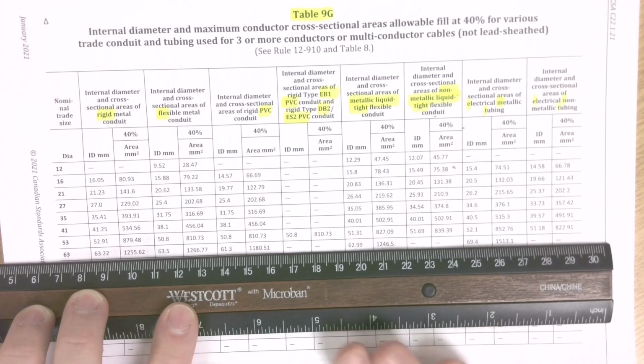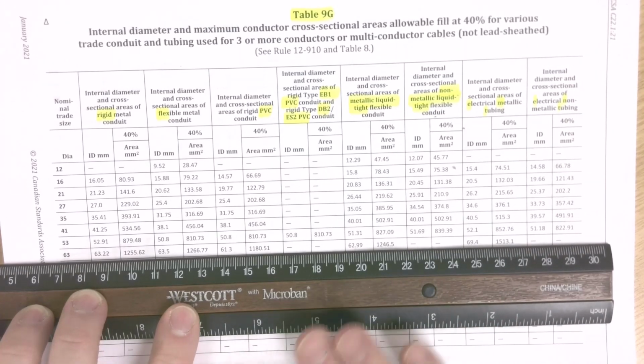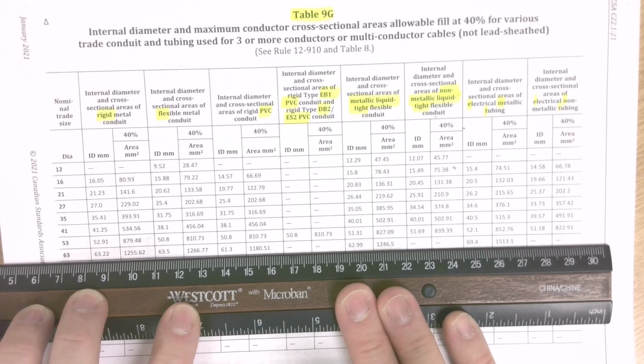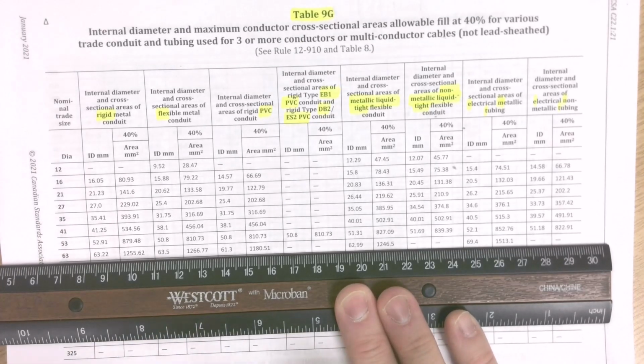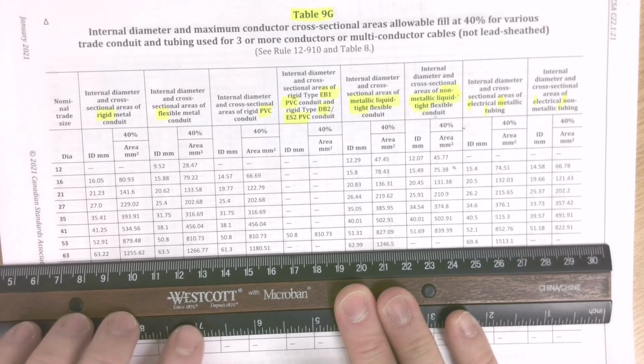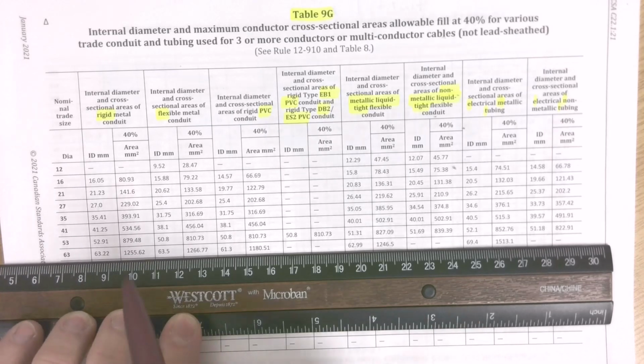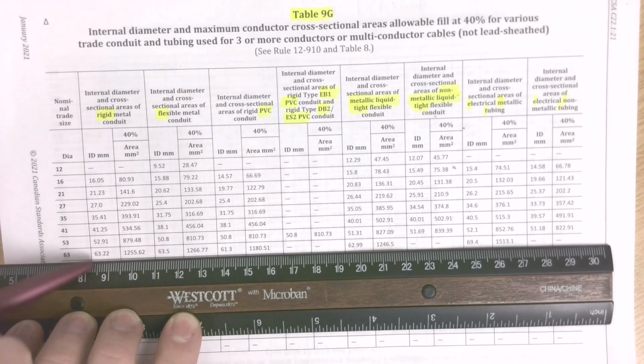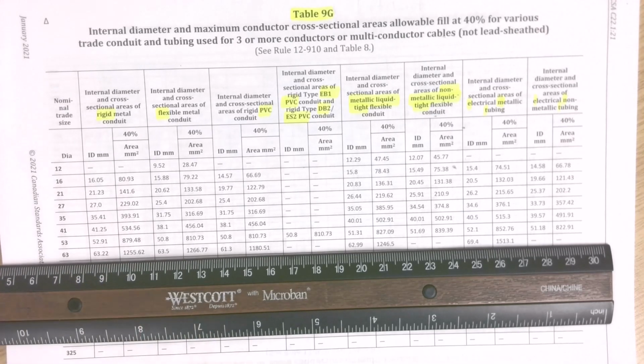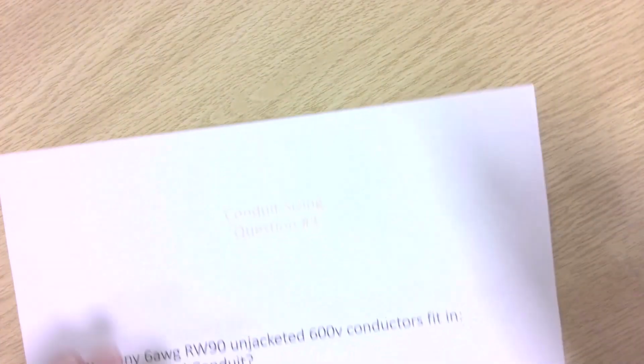And I'm going to pretty safely assume I can fit 3, 4, or more number 6s in a 63 trade size conduit. So I'm going to write down this number for myself with the assumption that I'm going to fill that conduit to 40%. So that's 1,255.62.